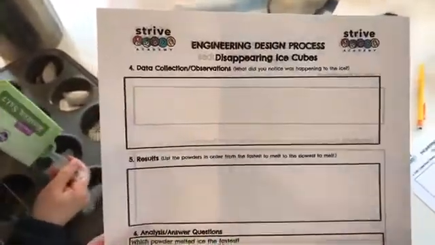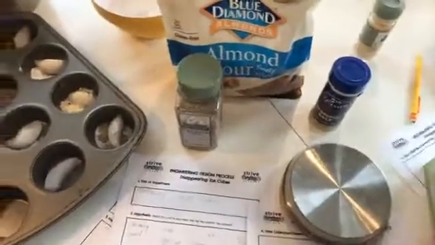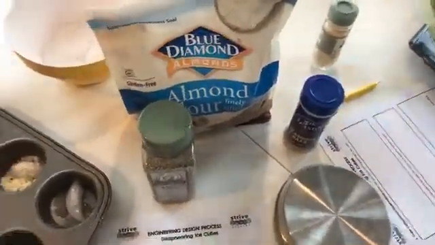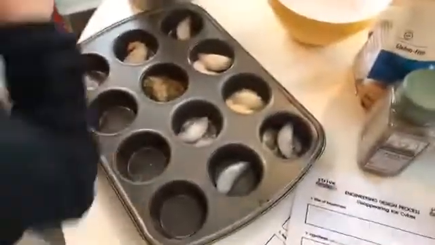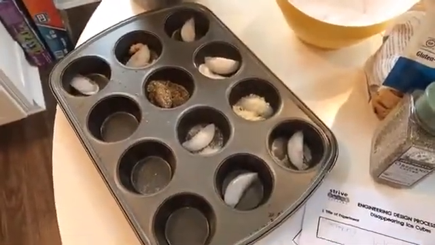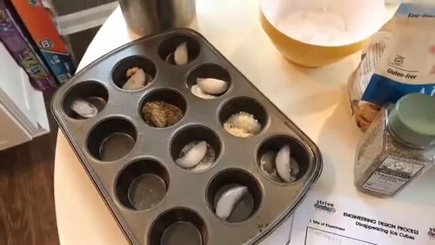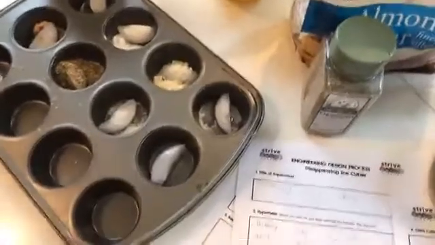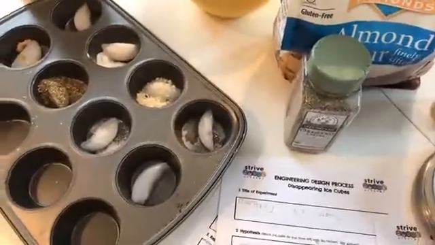So you're going to write down which ones melted the fastest to the slowest. And also in a second, when we are done on here, we're going to post a video about how ice is melted by salt on the roads and why we use it for our snow days. So when we are finished here, I'll post that.